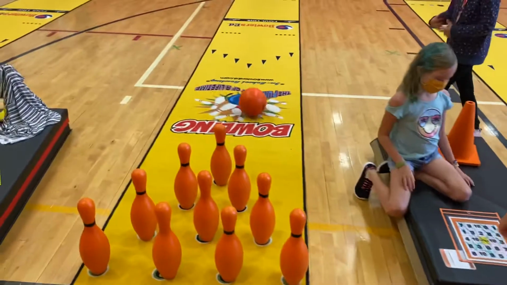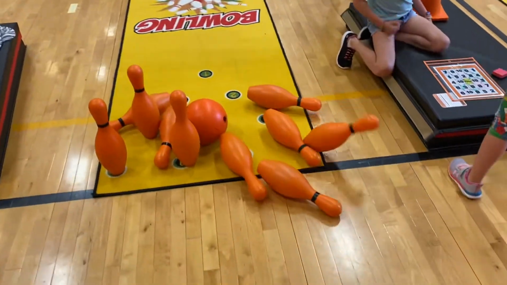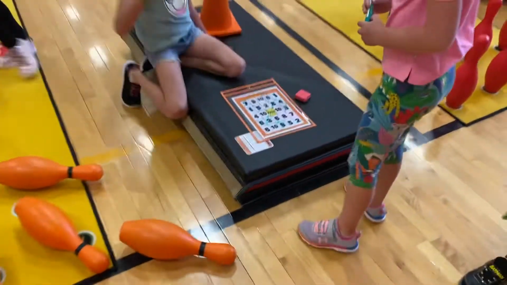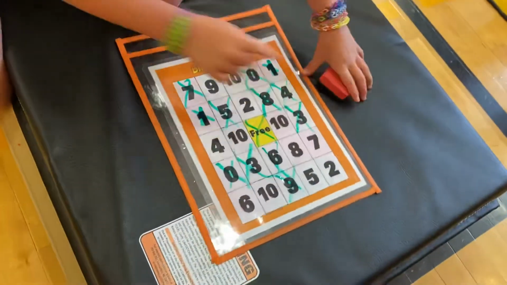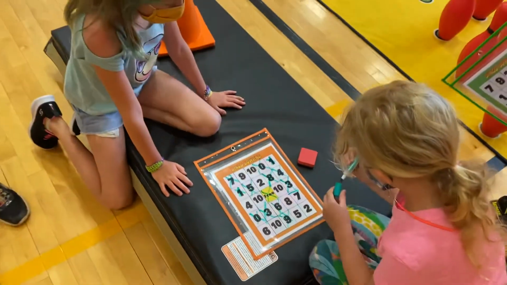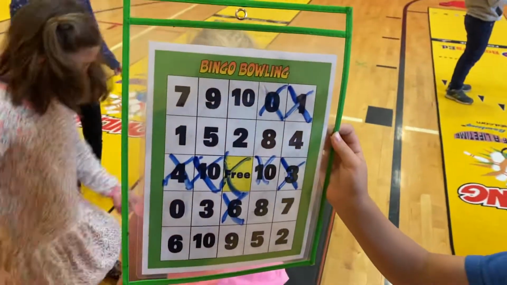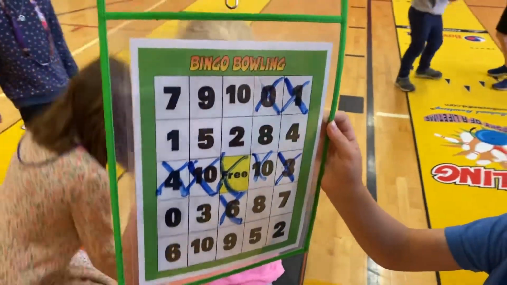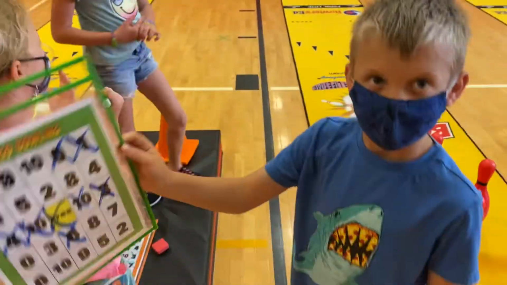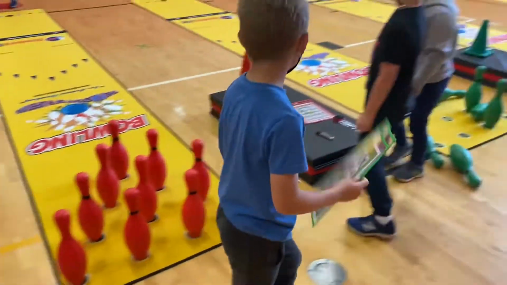Let's see. This might be a 6. Ooh, a 7. Do you have any 7s left? Yeah. There you go. We'll mark that one off. Keep going. All right, let's see. What do we have here? Oh, right across the middle. A 4, 2 10s, and a 3. That'll work. Now you guys have bingo 1 time, so you can erase your sheet and play again.